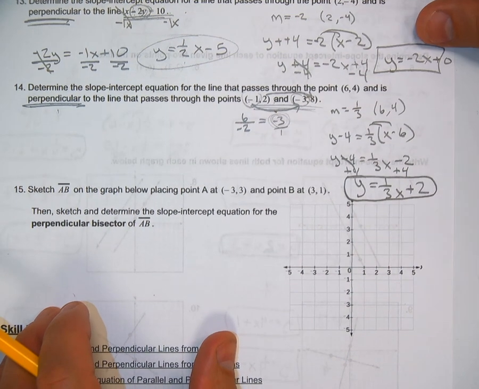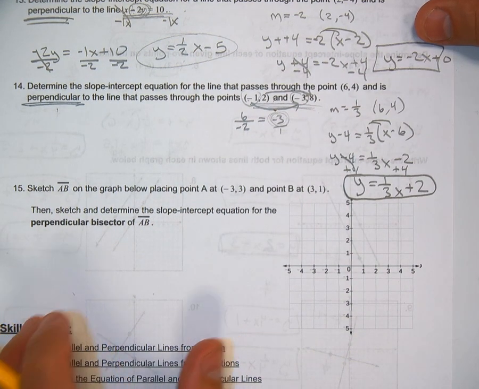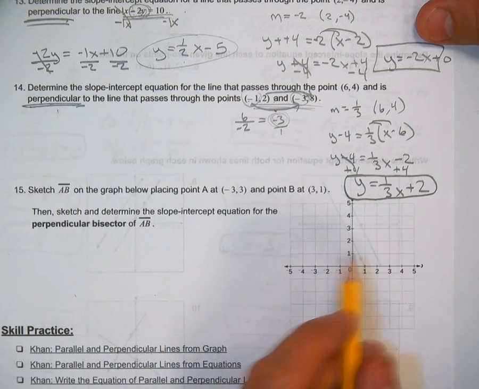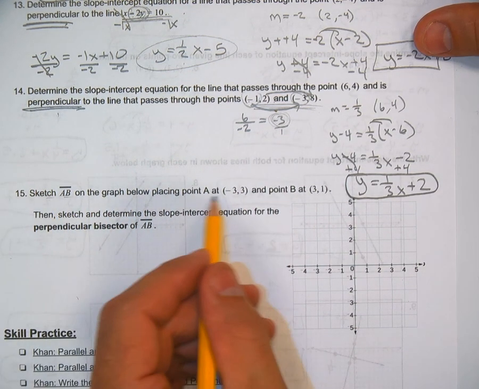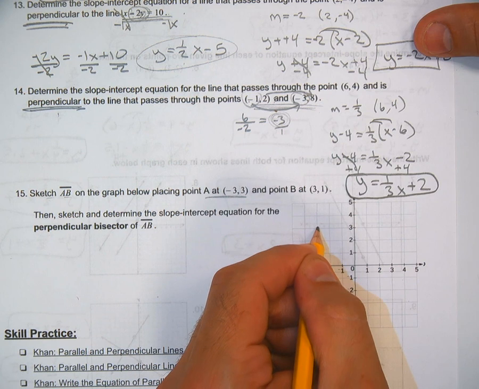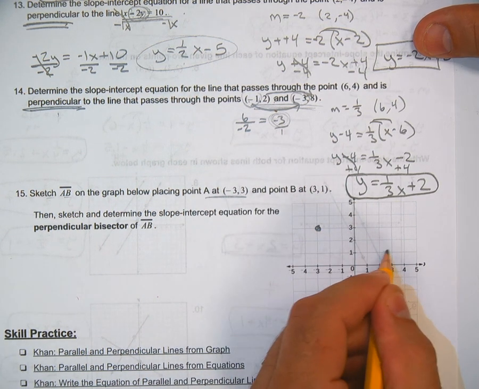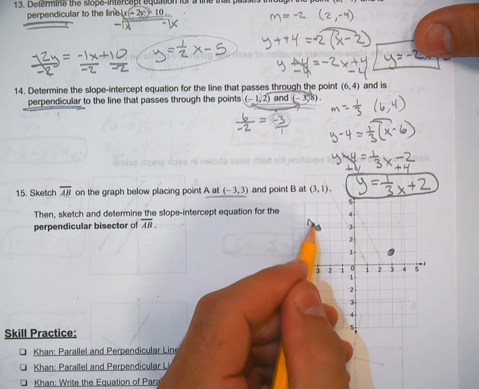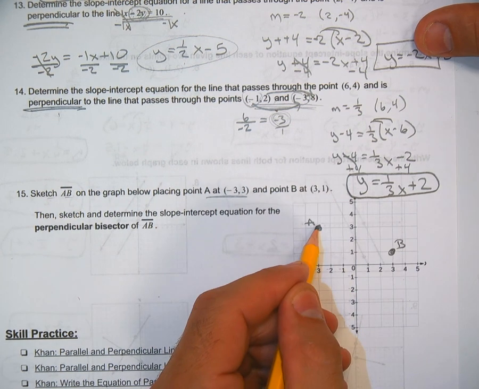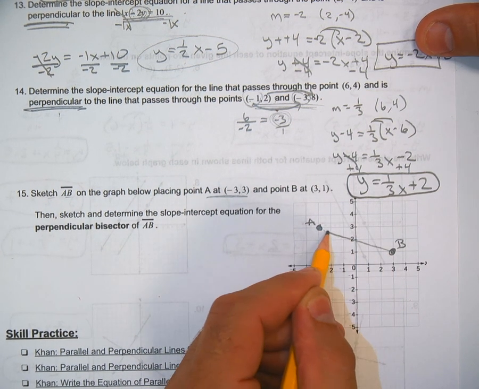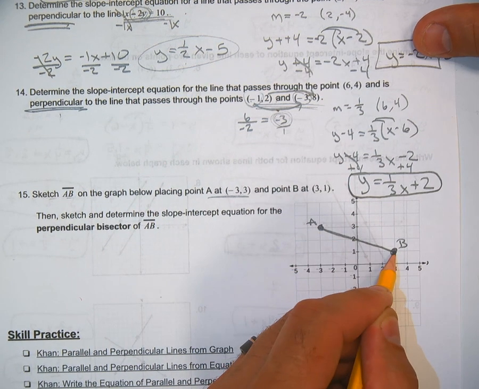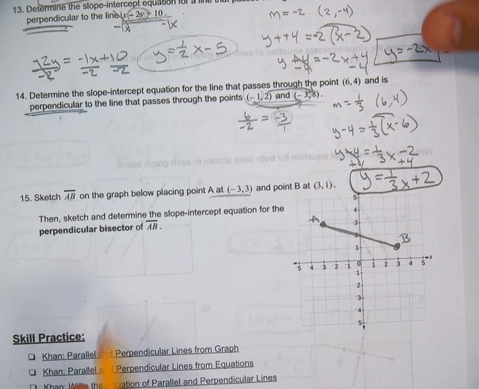We got 4 minutes and about 10 seconds. Okay, so we've got to do sketch AB on the graph, with A at (-3, 3) and B at (3, 1). So this is point A, this is point B. We get a nice straight line. That's line segment AB. It wanted me to sketch.